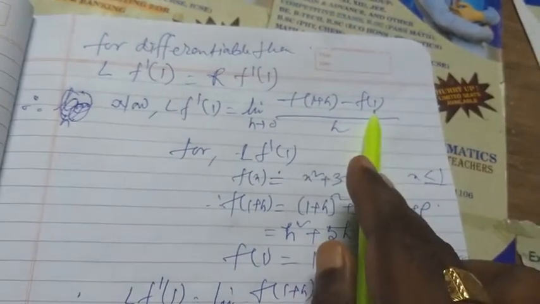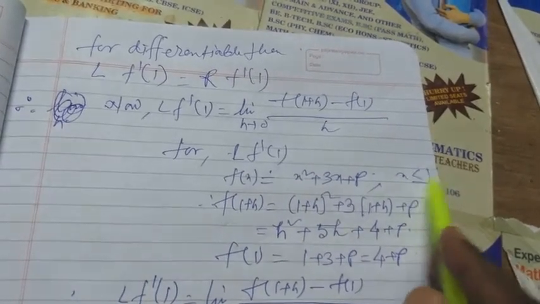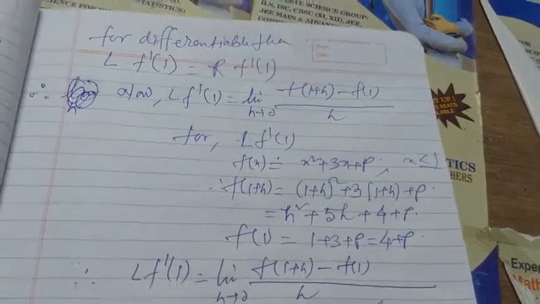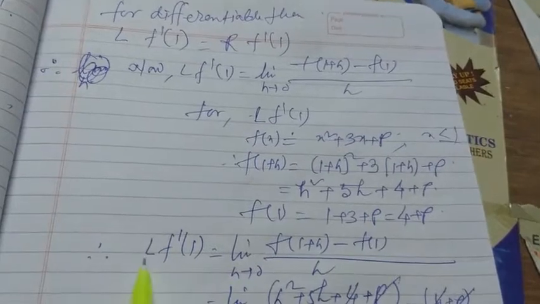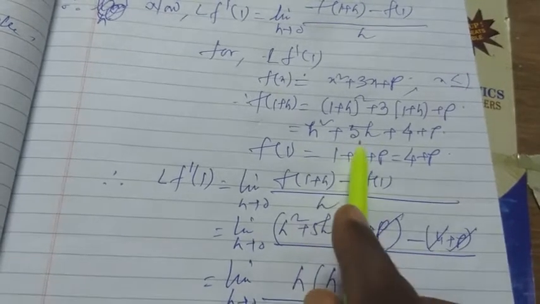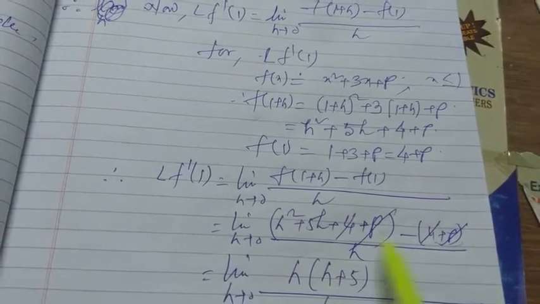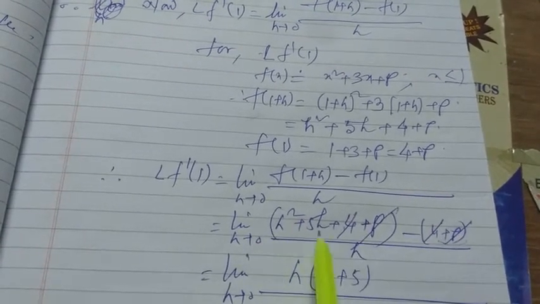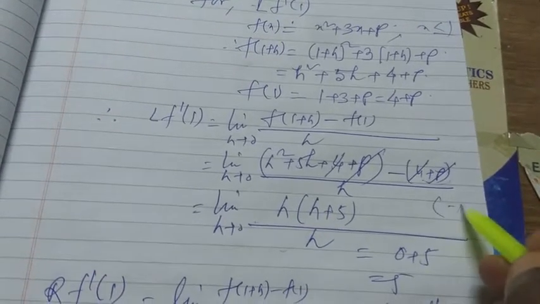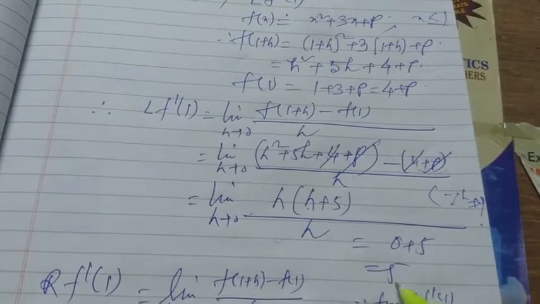And then f of 1, this means x equal to 1. See here, x equal to 1 is valid here, so we put the value. If I put 1 here, we get 4 plus p. So for the left hand derivative of f dash 1, f of 1 plus h equals h square plus 5h plus 4 plus p, and f of 1 is 4 plus p. Cancel the 4 and p, and we get h square plus 5h. Taking h common and cancelling h with h, since h is not equal to 0, we have h plus 5, and putting the value of h, that is 5.